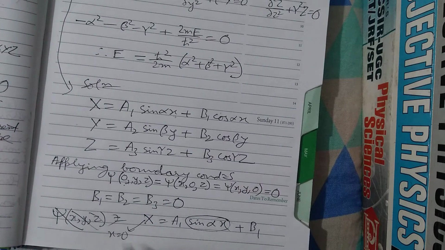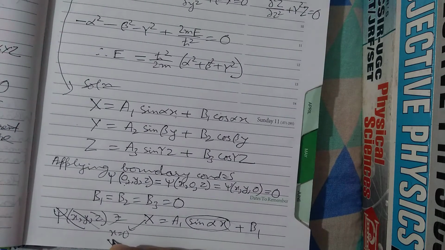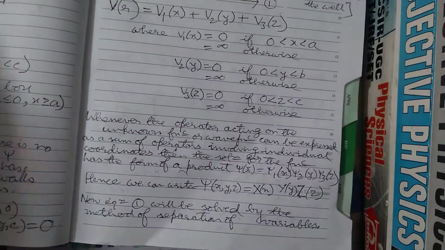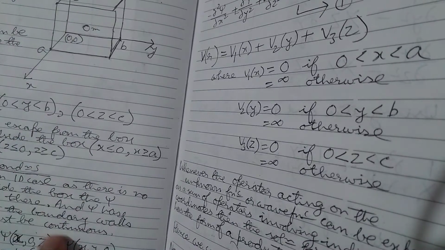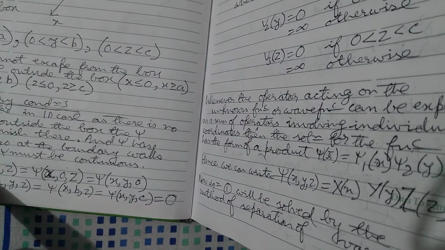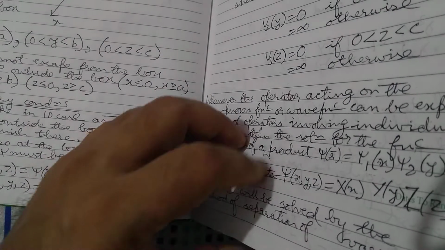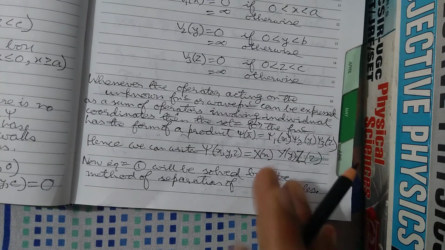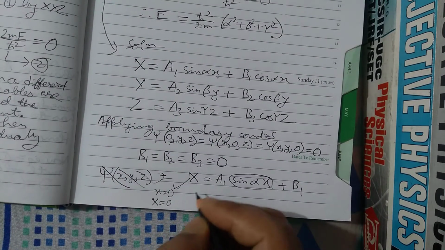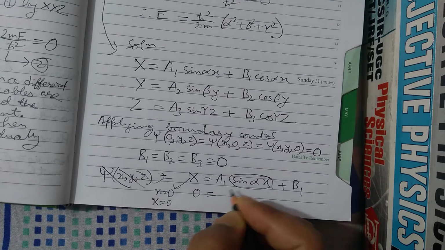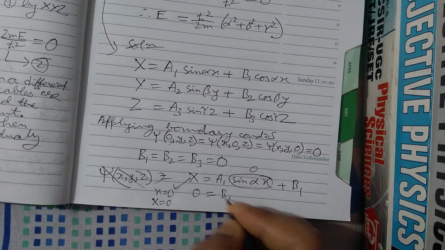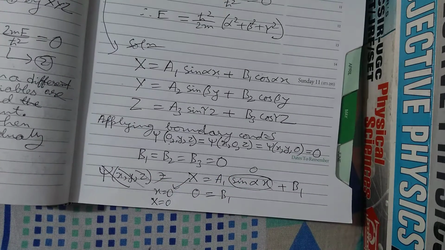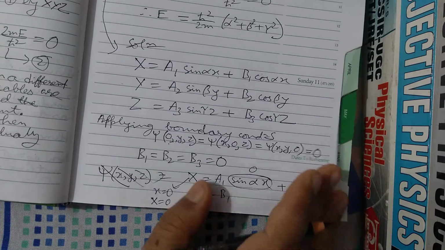At x equal to 0, psi is becoming 0, so since we have taken psi as psi1(x) psi2(y) psi3(z), definitely psi1(x) will also be 0. So 0 equals b1, so b1 is 0. Similarly we can prove b2 is 0, b3 is 0. Therefore X is a1 sine alpha x.